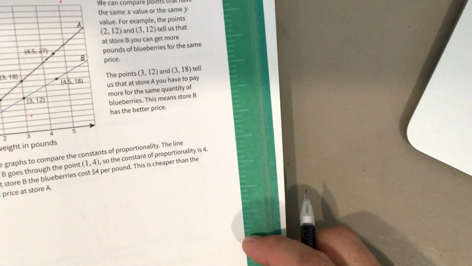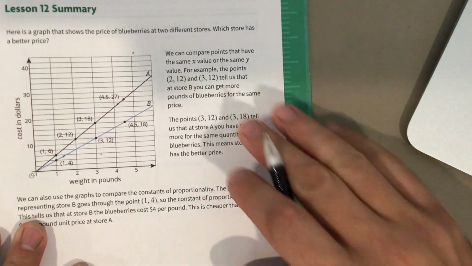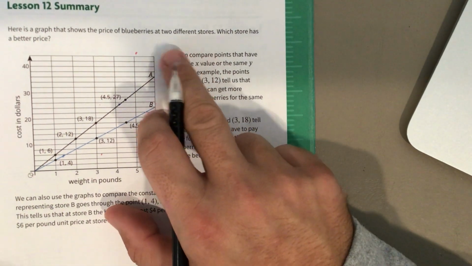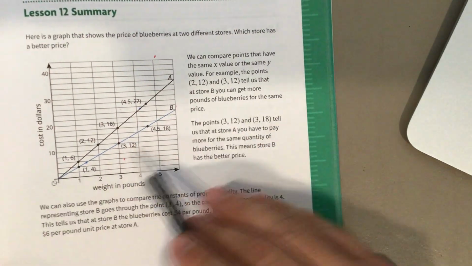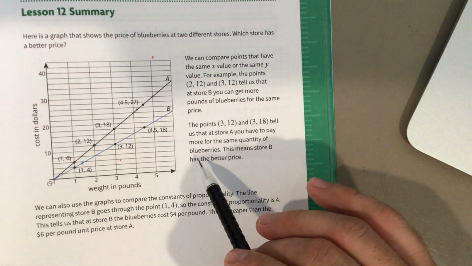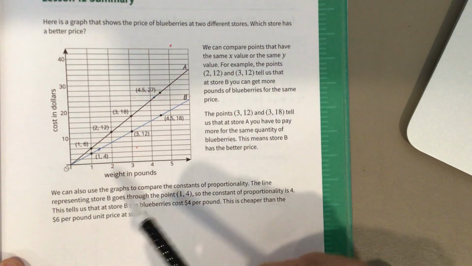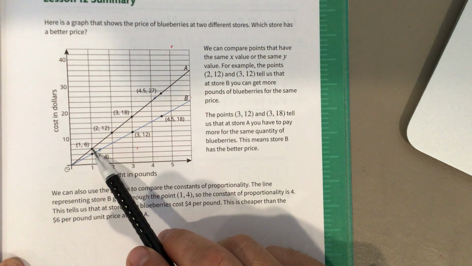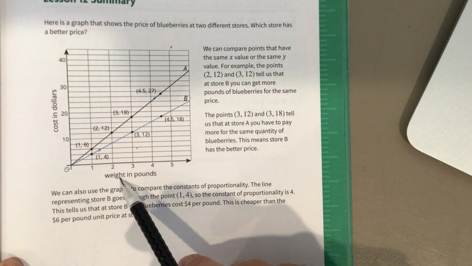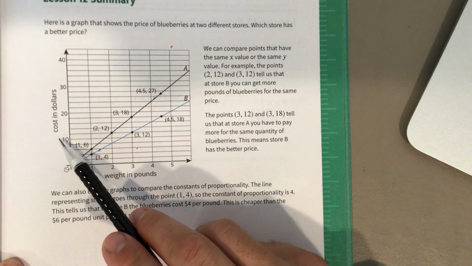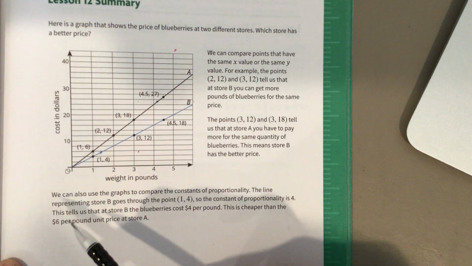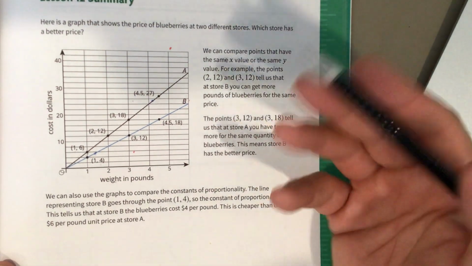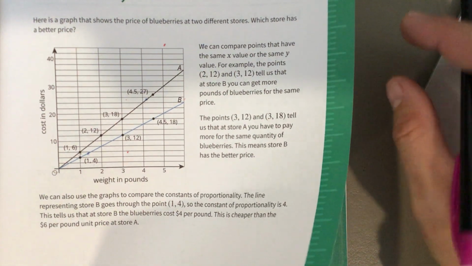Summary on the next page again, comparing two different stores. Looks like this one is raspberry or blueberry prices, store A or store B. So which one, for instance, would be cheaper? Well, it looks like this black dot would represent 1 pound, and the Y coordinate would represent cost. So 1 pound is $6 at store A, while 1 pound is $4 at store B. So where are you going to go shop at? Hopefully at store B for $2 a pound cheaper.